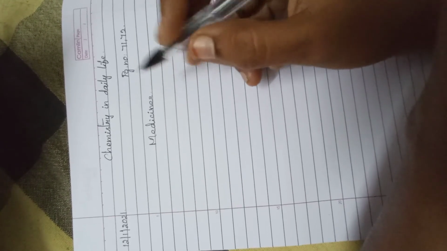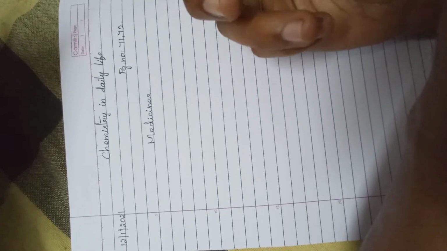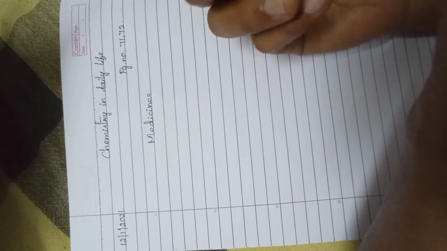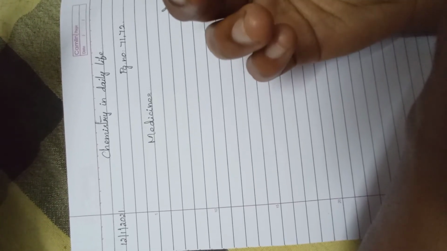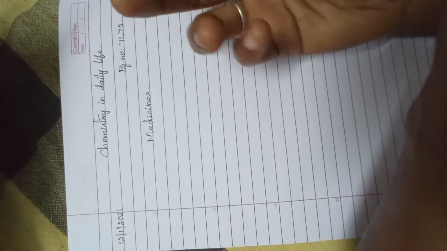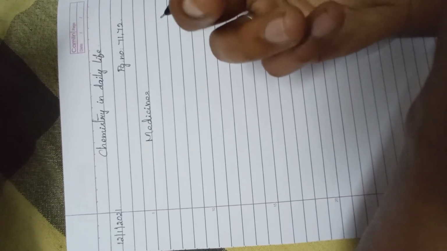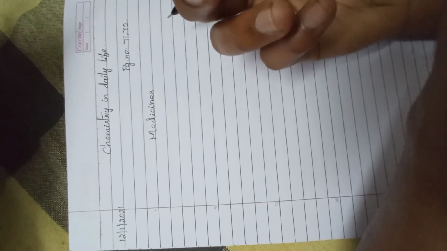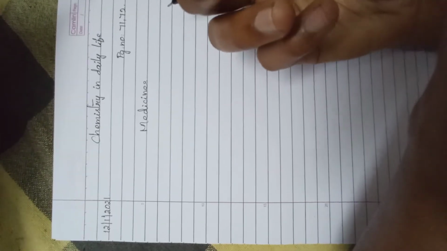First, if we are infected by any disease, it will show some symptoms. Based on the symptoms, like mild fever or even a small cough, cold, and also symptoms like vomiting, all these symptoms will be shown according to the diseases. Based on the different diseases, we come to know about the various symptoms.